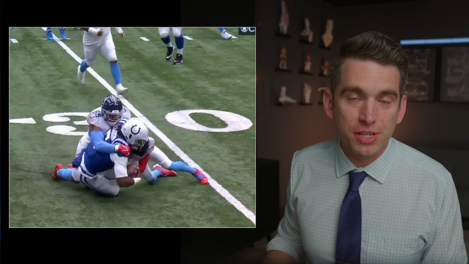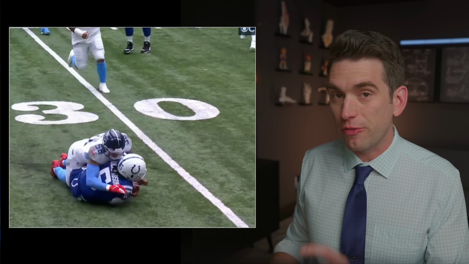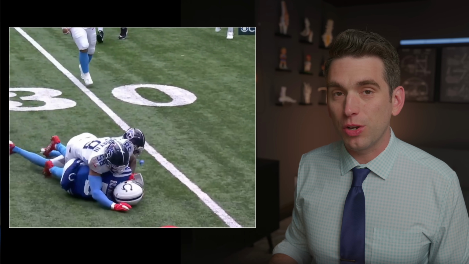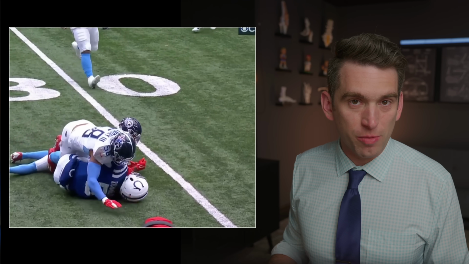Colts quarterback Anthony Richardson was ruled out of today's game with a right shoulder injury suffered on this play, and in this video we're going to take a look at what could have happened and how long the Colts' young star quarterback might be out.